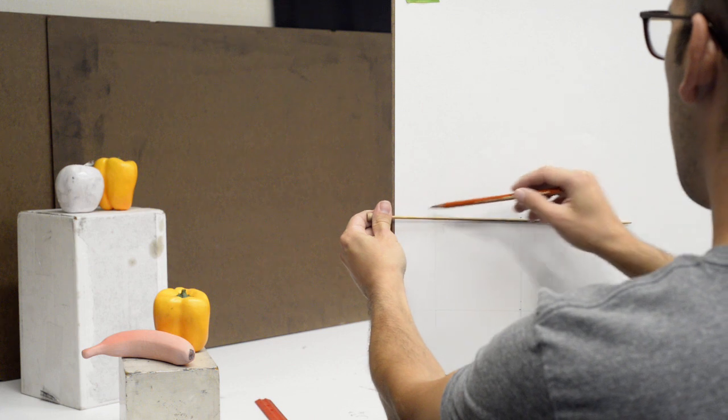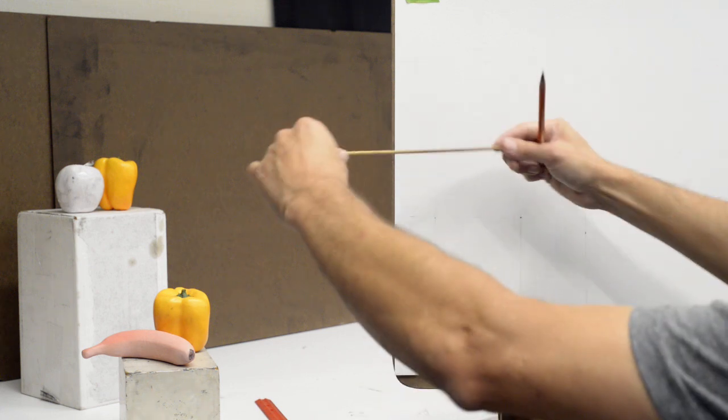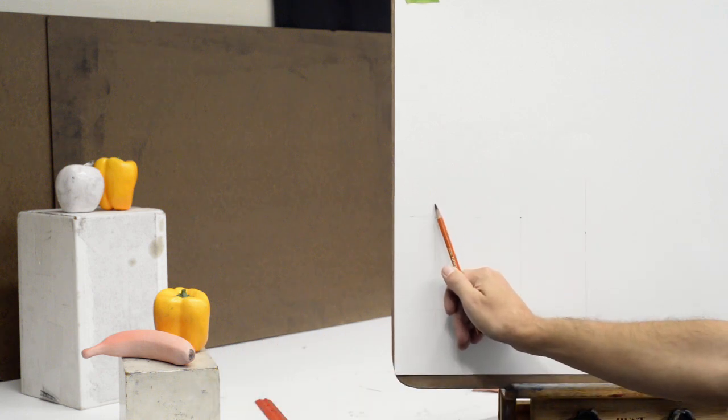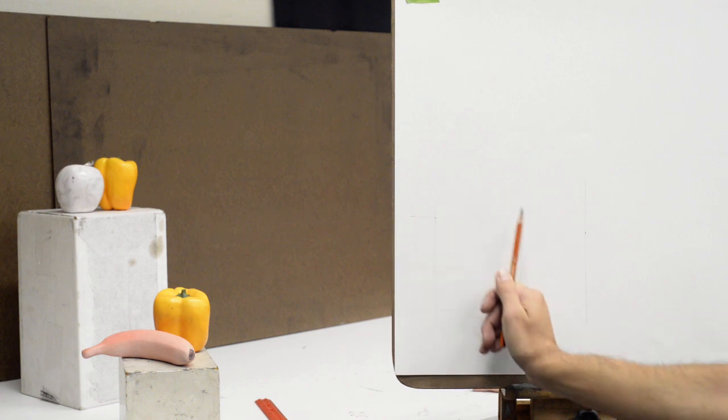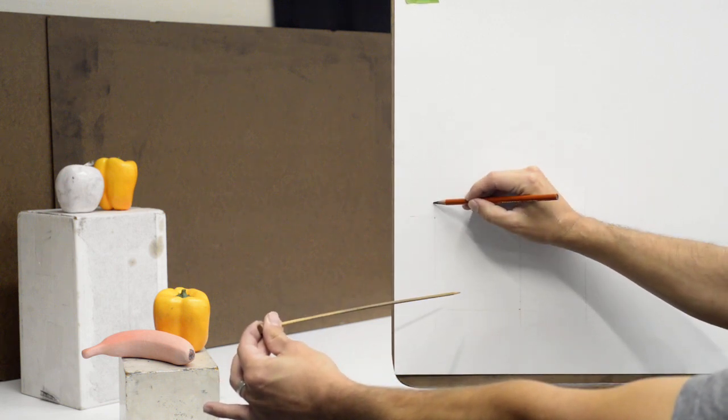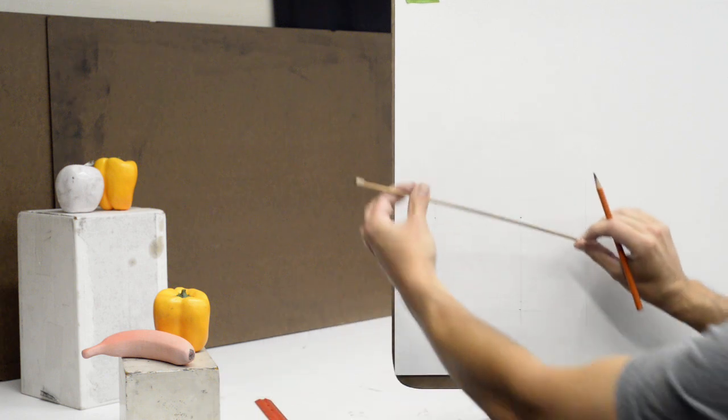All right. So in order to draw an angle, I'm going to draw horizontal, and I'm going to ask myself, how much higher is this point on the corner on the left side than the right? It's this much higher. Now I can draw the angle.